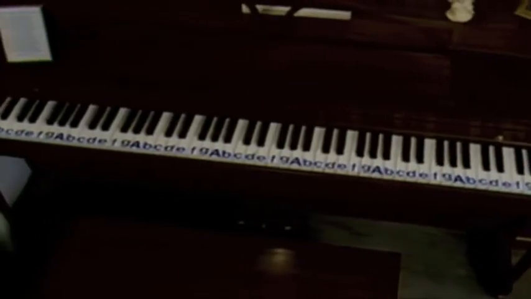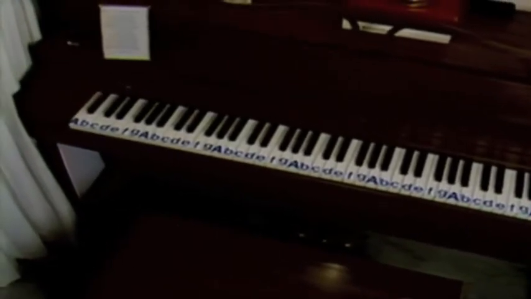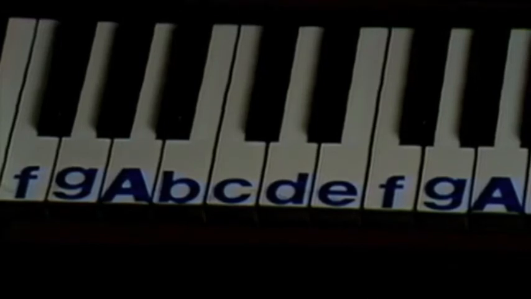Now that you understand the basics of rhythm, let's learn the names of the notes on the keyboard. While sitting at your keyboard, be aware of your posture. A piano keyboard has 88 keys. If you're using an electric piano or a keyboard, then probably you won't have a full 88 keys.